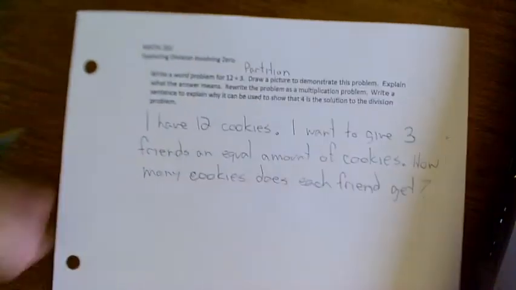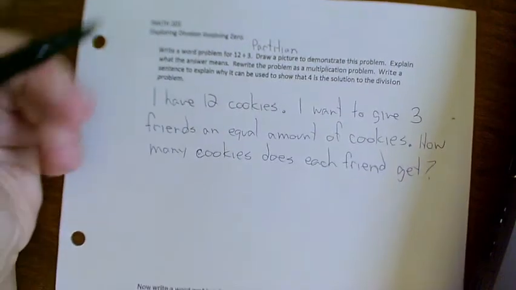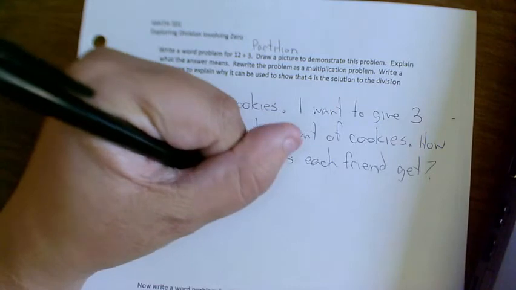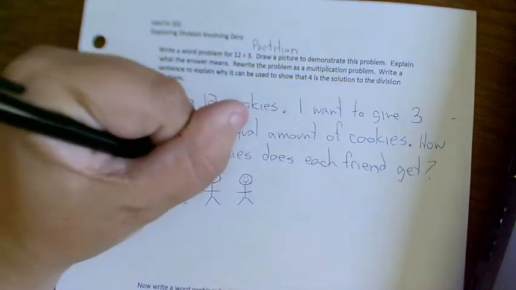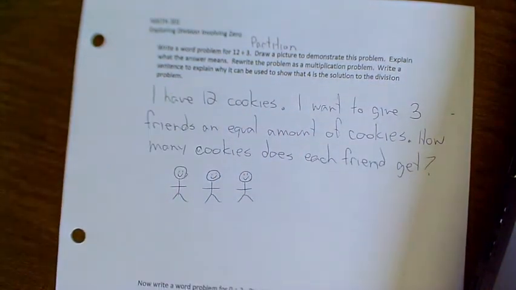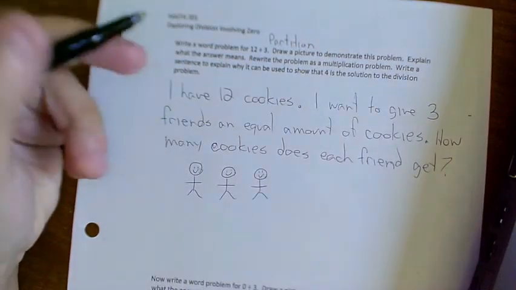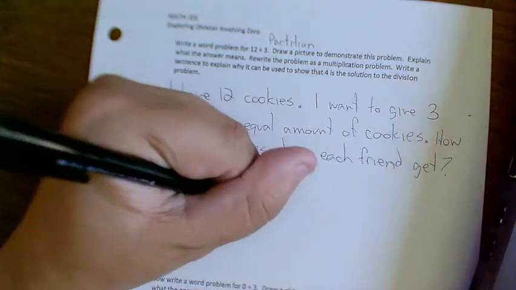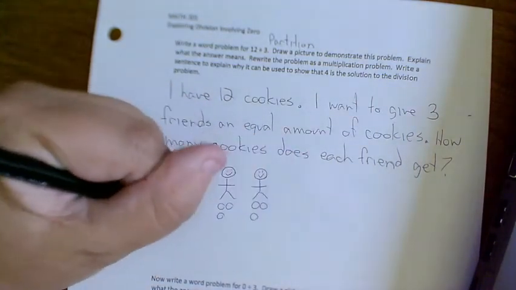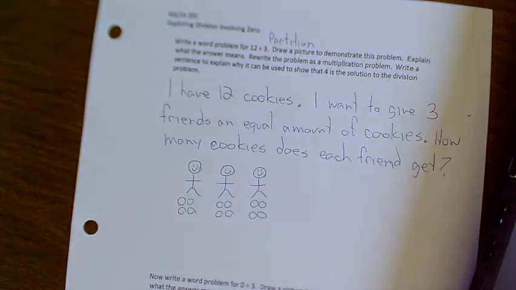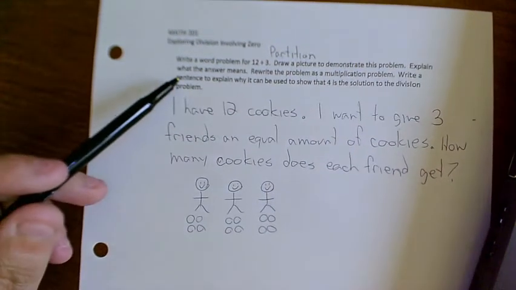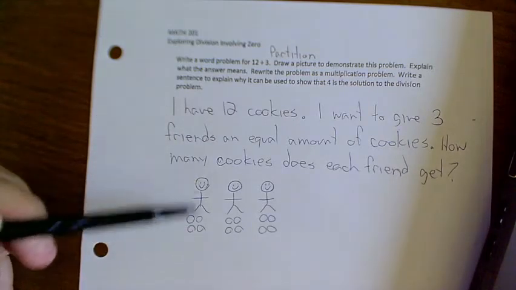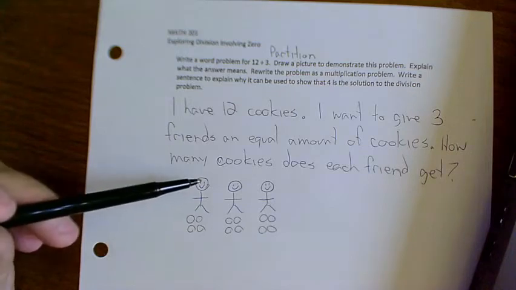Okay. All right, so a picture of this. So I would have my 3 friends. Let me put like little smiley faces on them because they're getting cookies. So I would pass out my 12 cookies. So I'd give 1, 2, 3, 4, 5, 6, 7, 8, 9, 10, 11, 12 cookies out. Okay, and explain what the answer means. So the answer to this question would be that I got 4 cookies. Each friend got 4 cookies apiece.